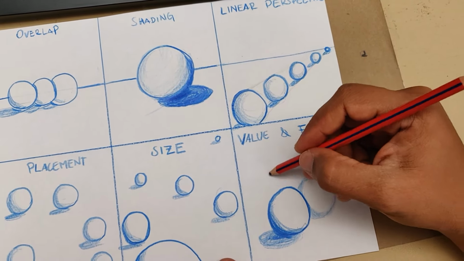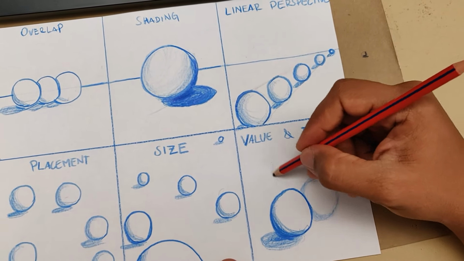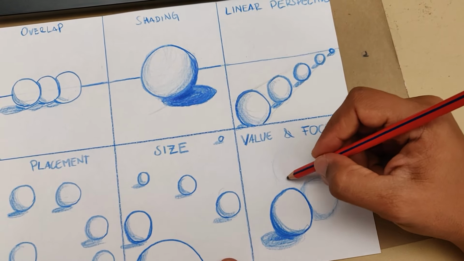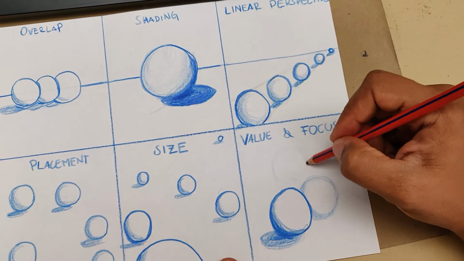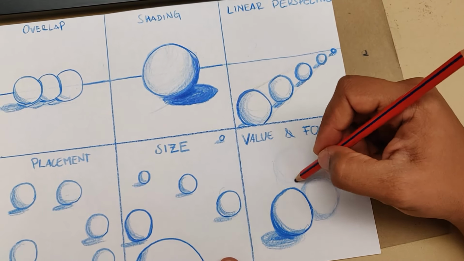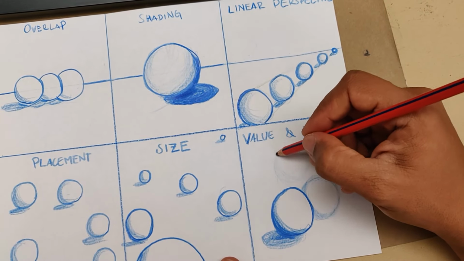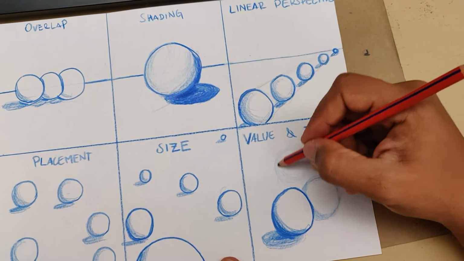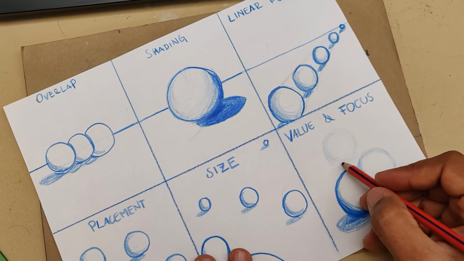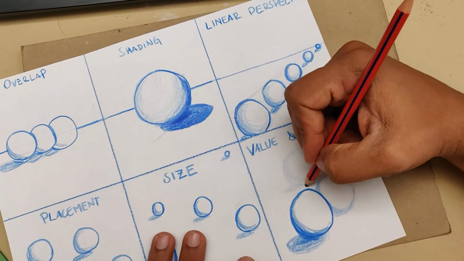And look, if I just make a couple lines here, they seem to vanish behind. Do you see that?